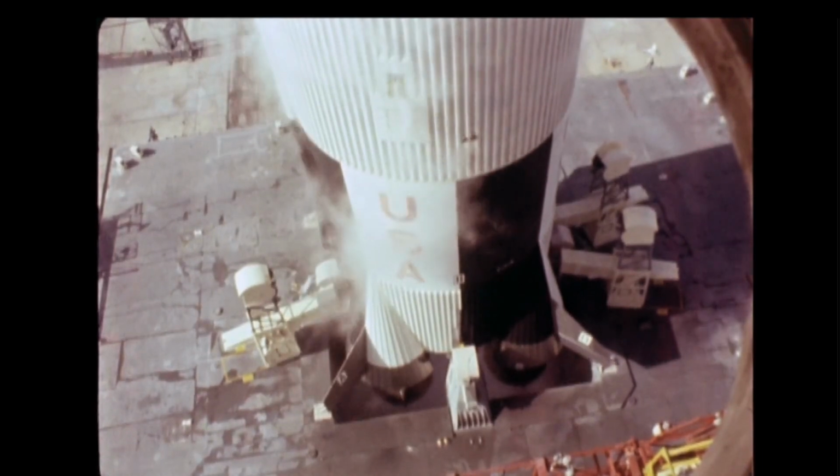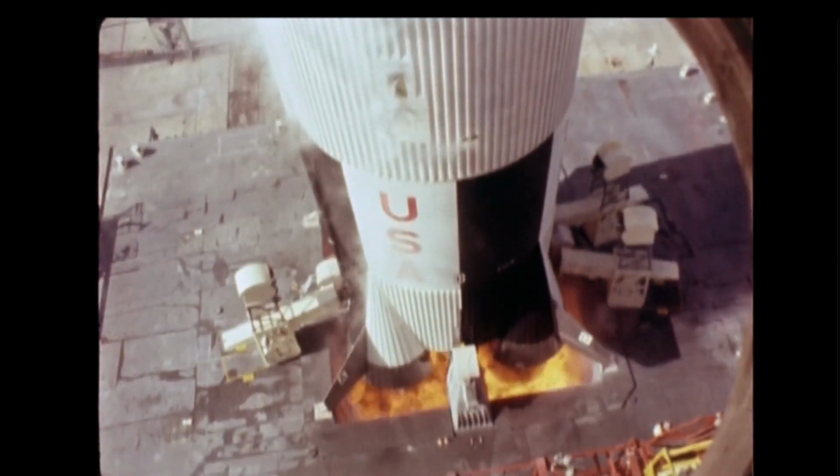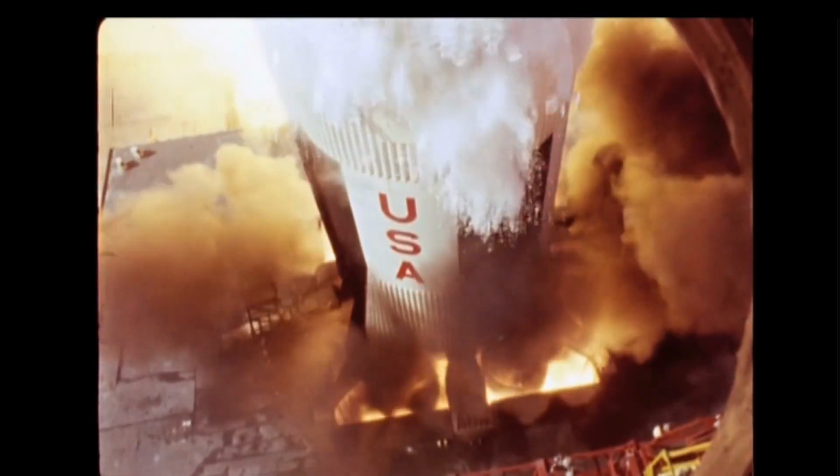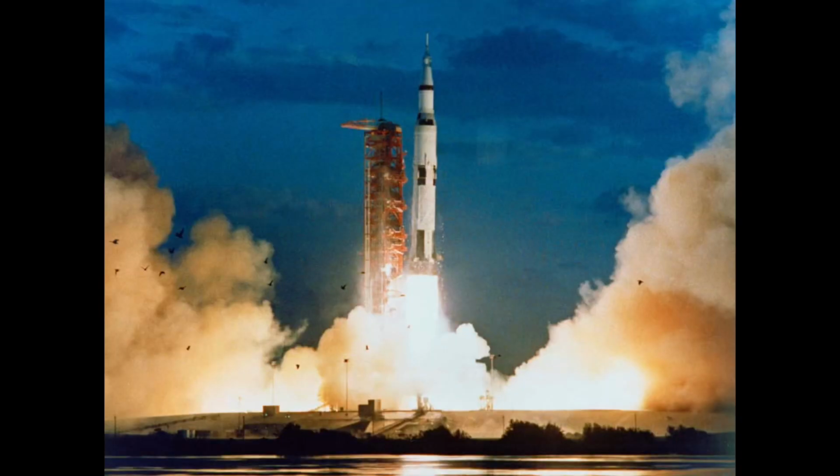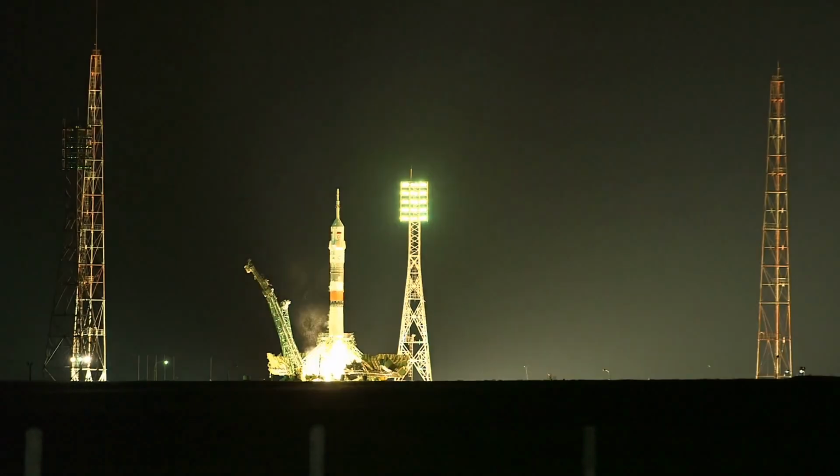Saturn, United States. The Saturn rocket family was developed by the United States and played a crucial role in the Apollo program, which aimed to land astronauts on the moon. The Saturn V rocket was the most powerful rocket ever built, and was used to launch the Apollo spacecraft and lunar module. It consisted of 3 stages and successfully carried astronauts to the moon, including the historic Apollo 11 mission in 1969.